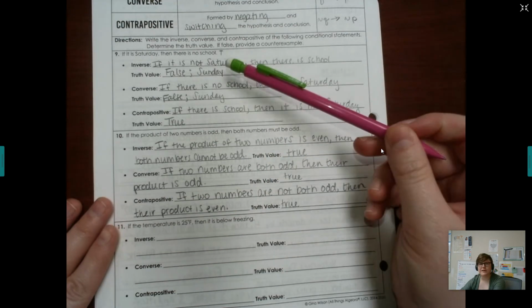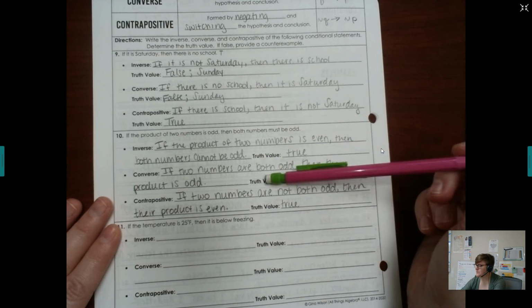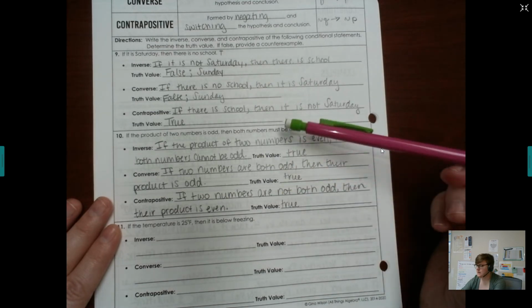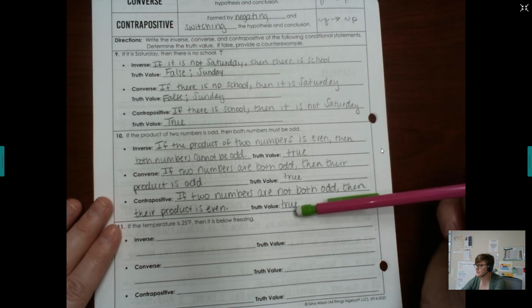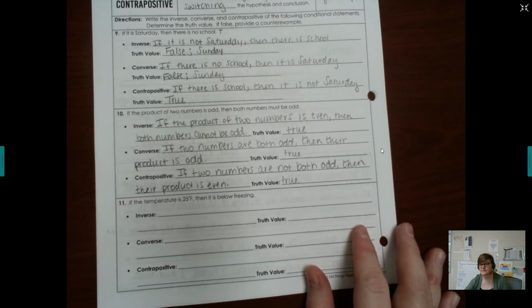You might notice here that we had false, false for inverse and converse on number 9, but we had true for all three on number 10. Contrapositive, you'll see, is true and true. So we might start thinking, okay, inverse and converse, not always true. Contrapositive might always match, but we'll do one more example just to see.